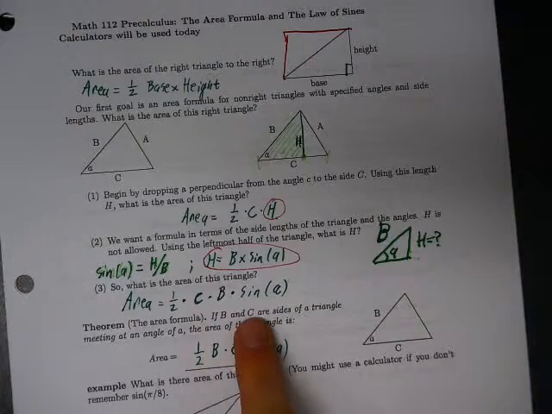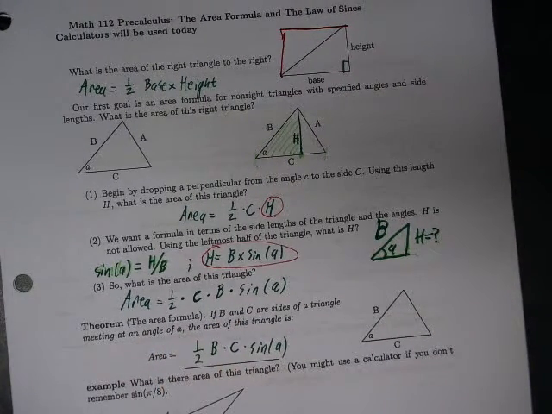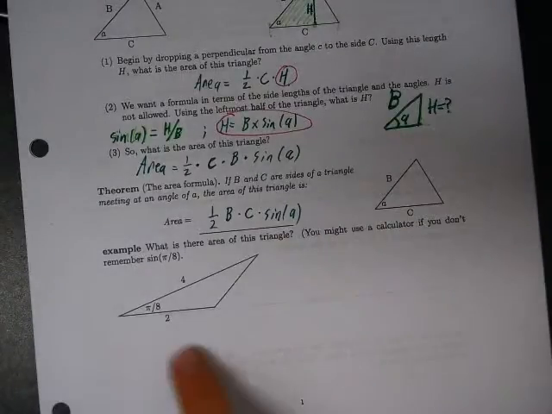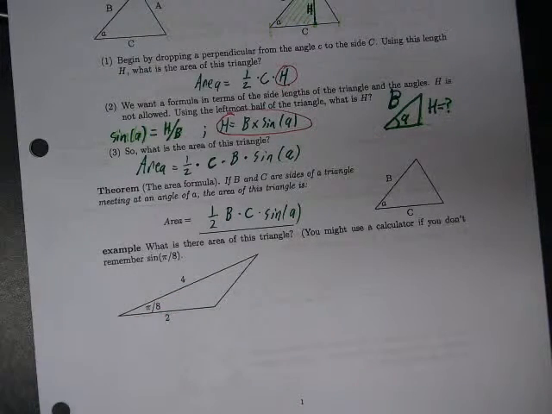So if B and C are sides of a triangle, which meet at an angle A, then the area of the whole triangle is 1/2 B times C times the sine of A. So there's a formula. Let's use it to compute some stuff. Here's a triangle. It has a side length 2, a side length 4, and they meet at an angle of pi over 8. So what's the area of that triangle?